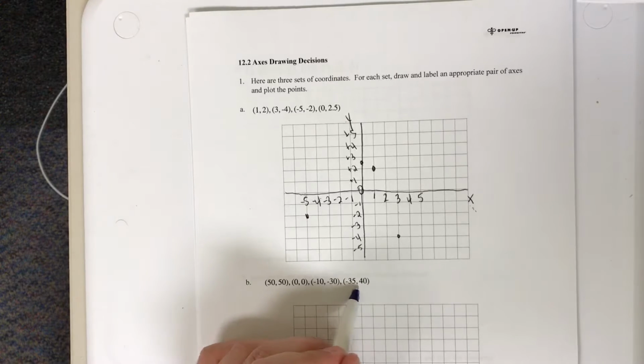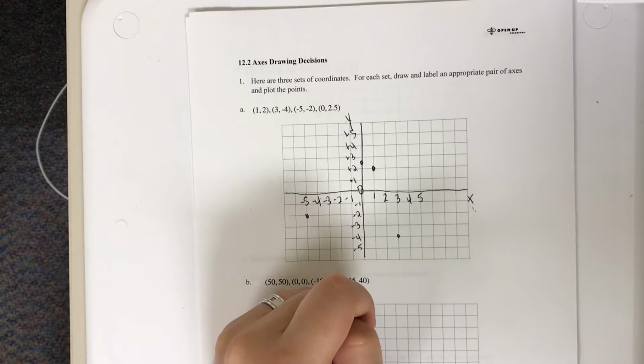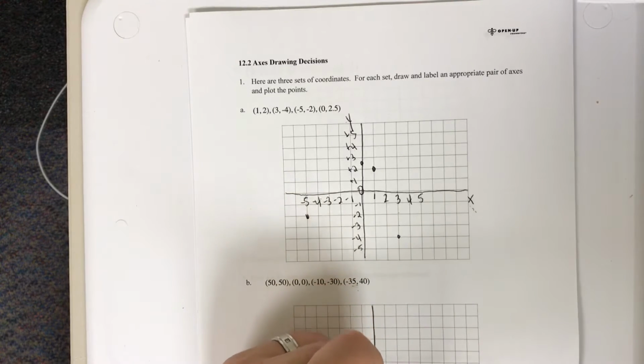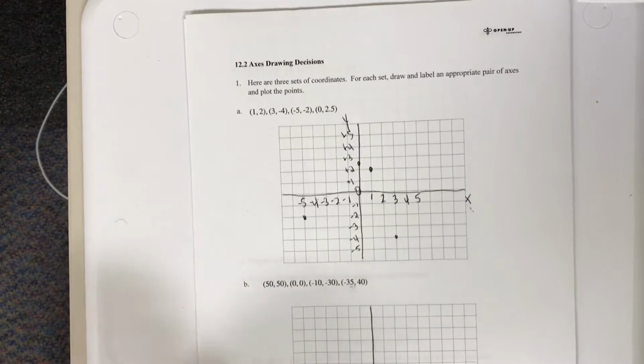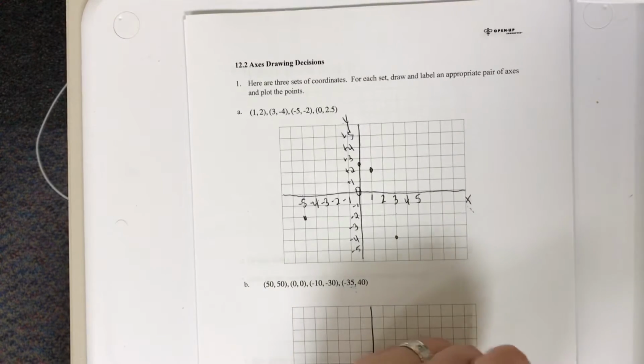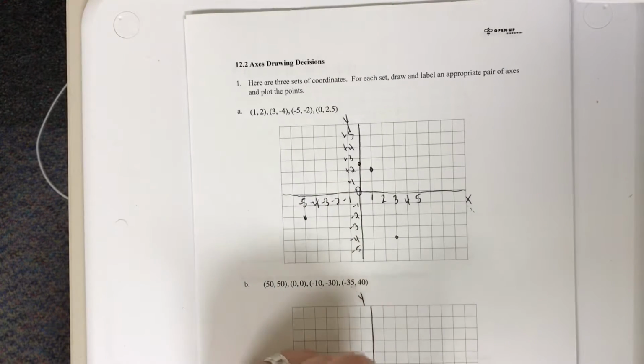And this could be a halfway point, right? 5 is half of 10. So again, I'm going to draw my axes, and then I'm going to use a scale of 10. So I drew my axes, labeled my axes, scaled my axes. So this is 10, that's -10. This is +10, that's -10, right?